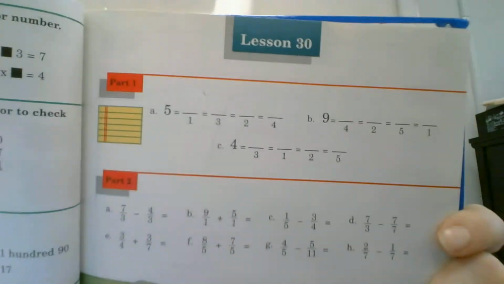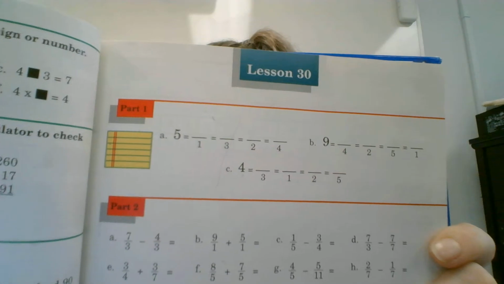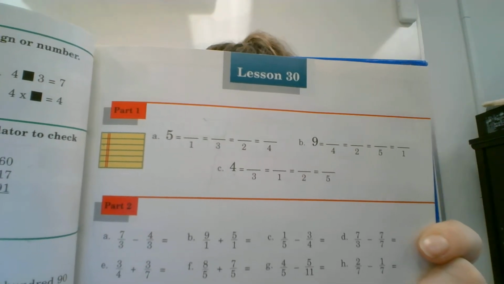All right, Math D, Lesson 30, Test 3. All right, we are going to go ahead and start in your textbook with a piece of paper. Part 1, you are writing the equations with fractions.